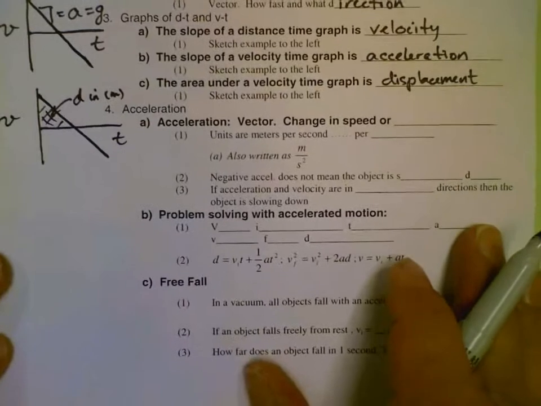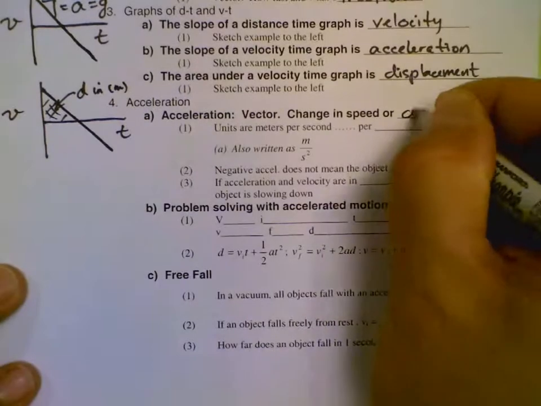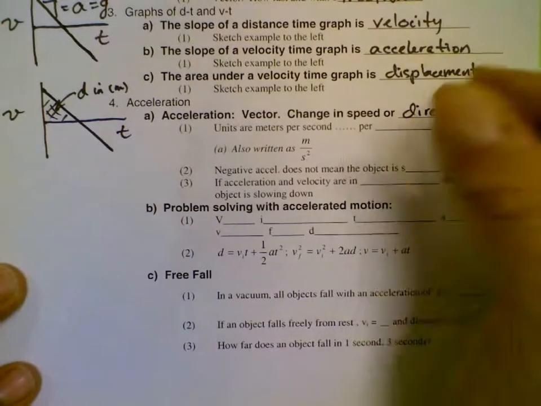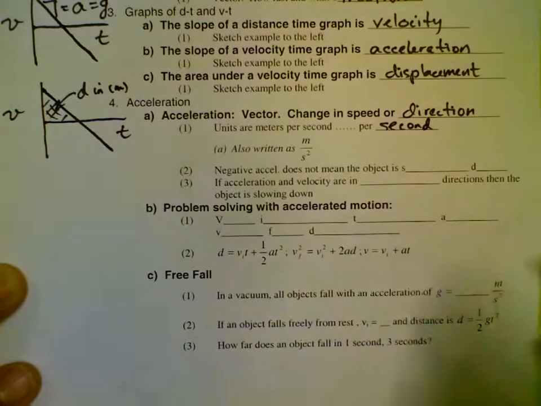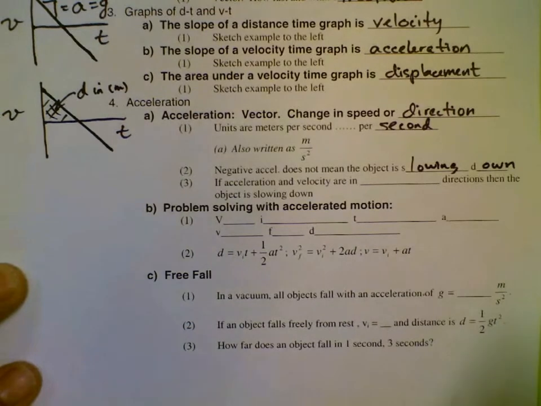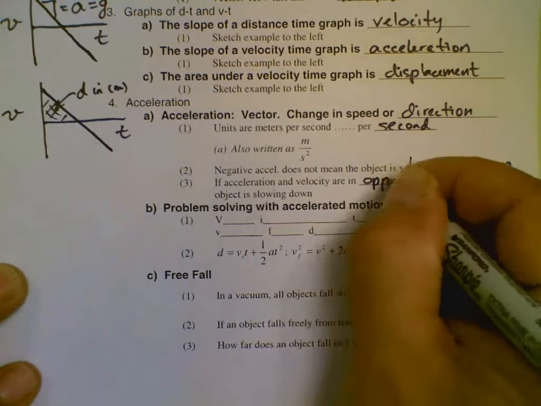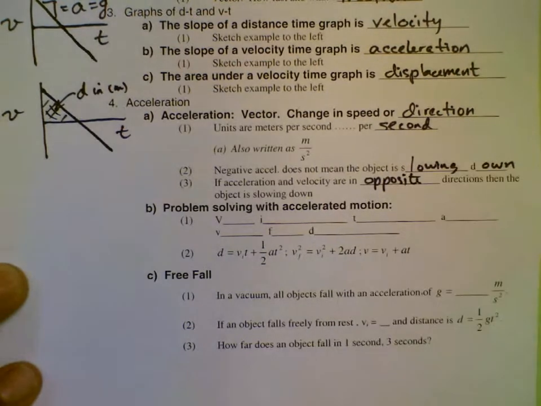All right, just moving on a little bit. Acceleration is a vector, and that represents a change in speed or direction. The units are meters per second squared. A negative acceleration doesn't mean the object is slowing down. The object could be speeding up in the negative direction. So if acceleration and velocity are in opposite directions, then the object is slowing down. So you can have a positive velocity and a negative acceleration, or a negative velocity and a positive acceleration, and the object is slowing down.